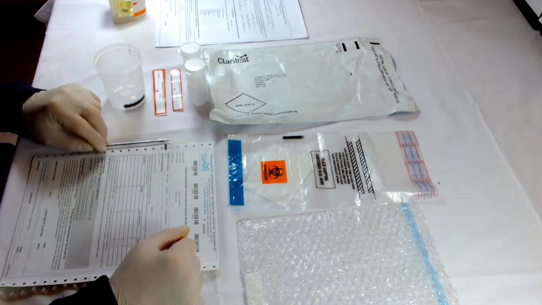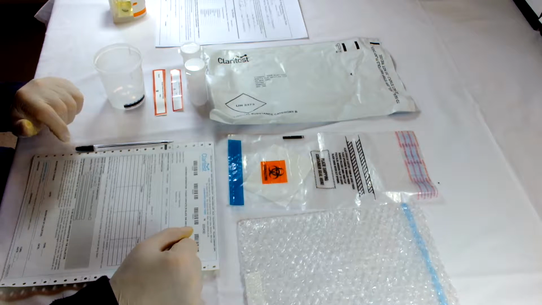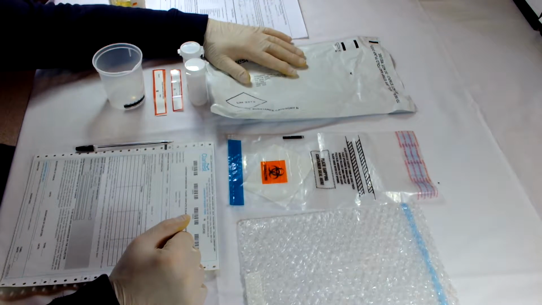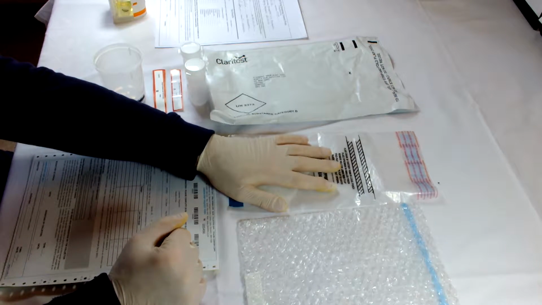I'm now going to demonstrate how to take a chain of custody urine sample. When you purchase the kit, the components that should come with the kit should be a first-class postage-paid envelope that goes to the laboratory. We have a shipping bag here, this is where the urine goes.